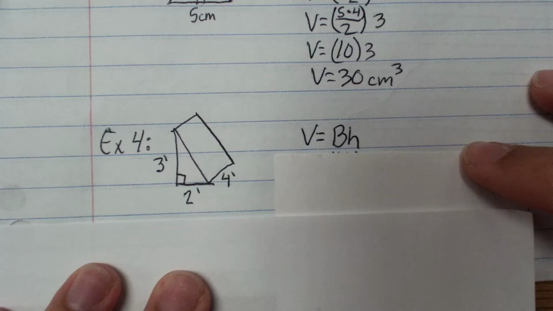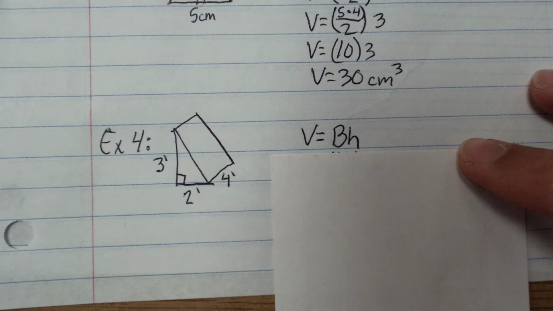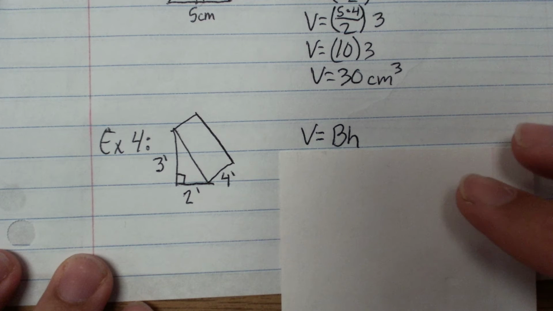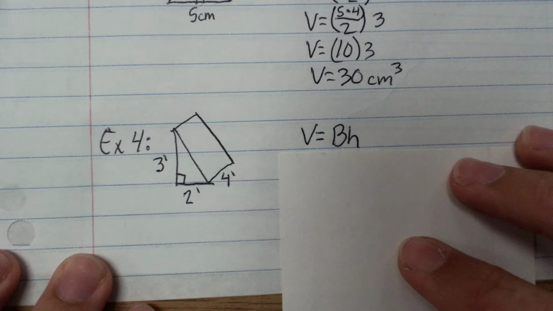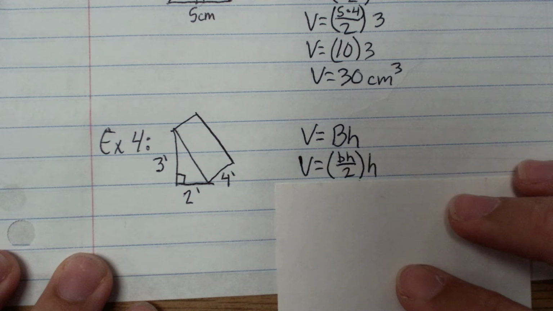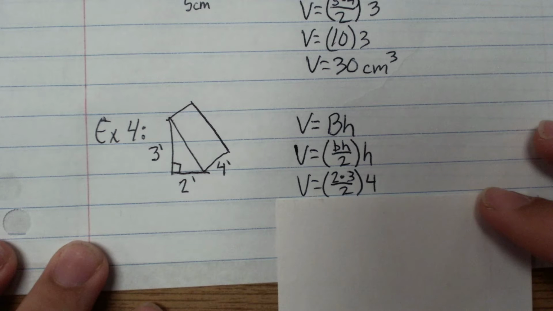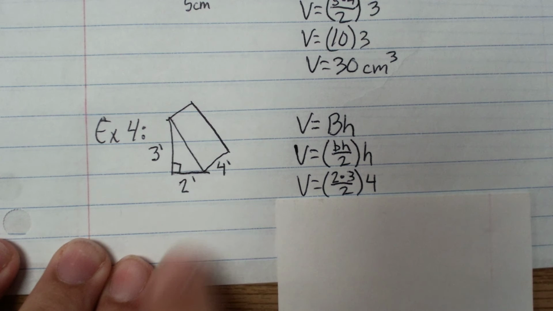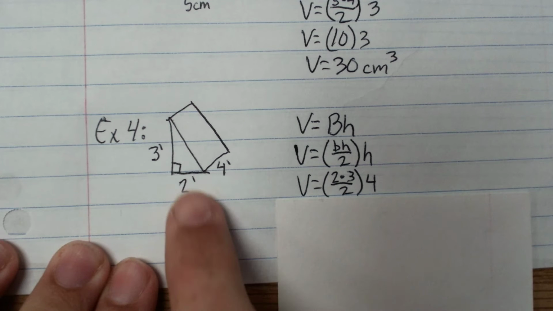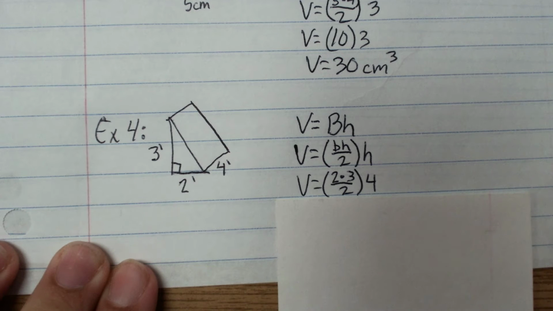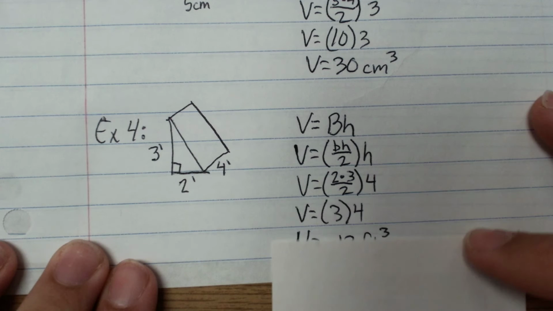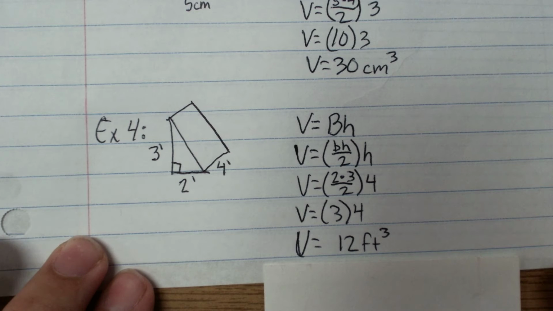We know it's a triangular prism, so it's going to be base times height divided by 2 for the area of our base, times the height of our prism. Remember, those heights are not the same number. So you have 2 times 3 for our triangle divided by 2, times the height, or the distance between your bases, which is 4, comes out to 12 cubic feet.